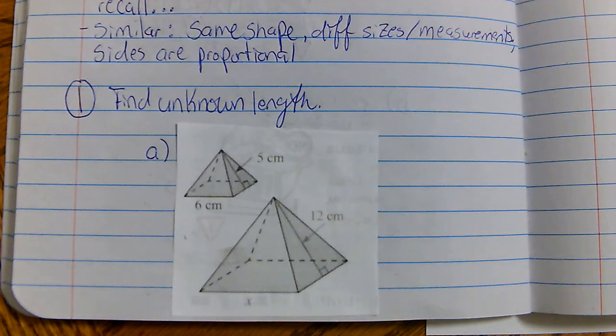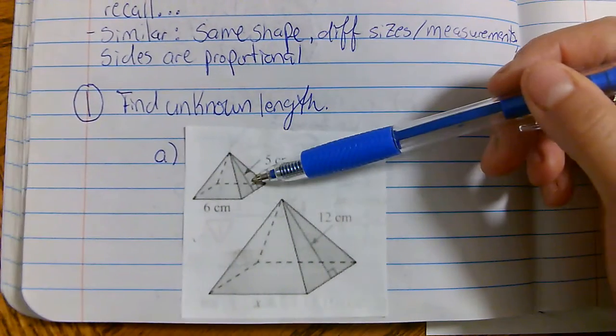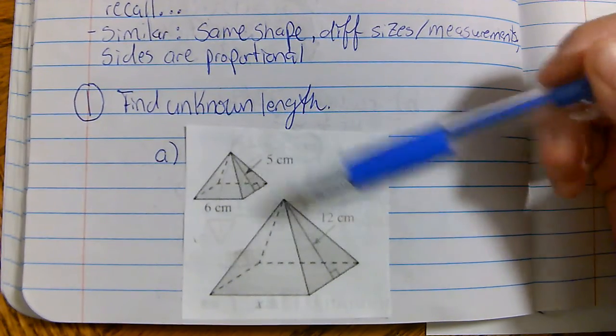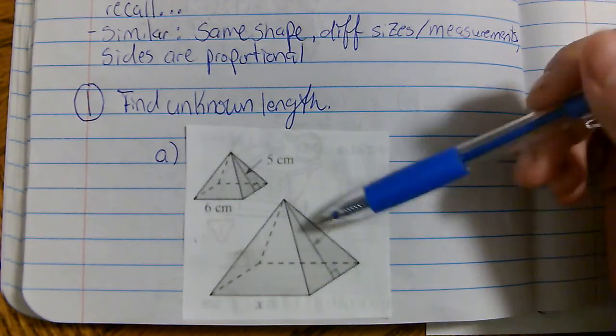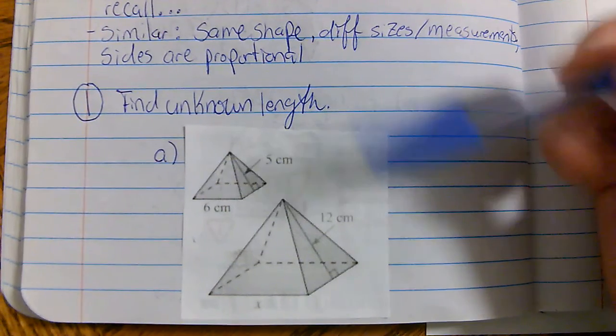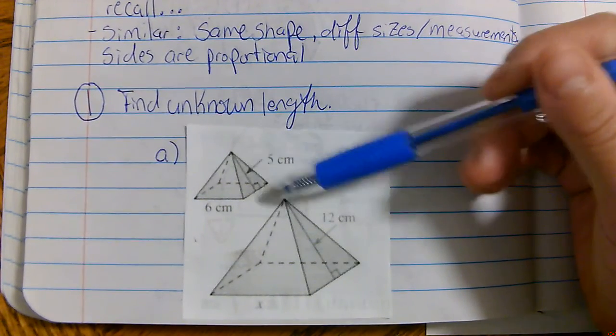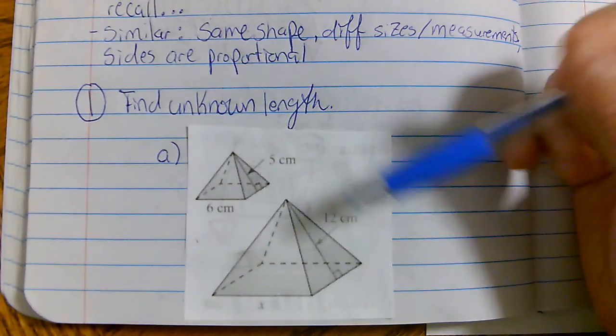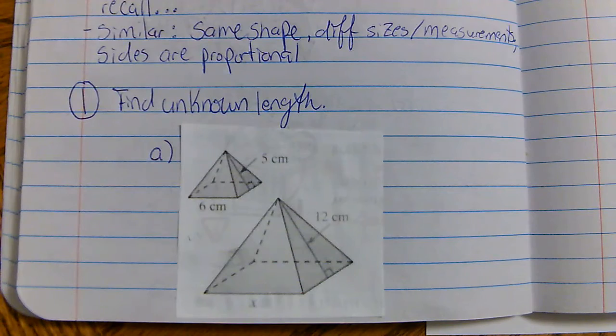So whenever you're comparing similar solids, you always want to match up the corresponding sides. What do I mean by corresponding sides? Well, if you think about it, if I'm looking at this smaller square pyramid, which length in the bigger one is it going to match up with? Well, it's going to match up with the 12 because it's in the same spot. It's measuring the same length of the square pyramid, and I can also see that it is marked by a right angle. So I know that 5 centimeters matches up with 12 centimeters.